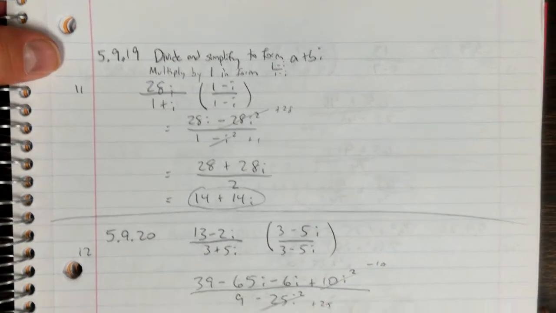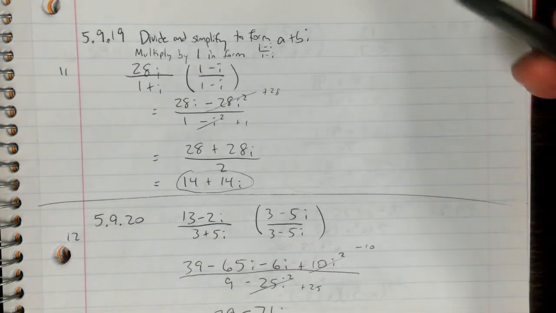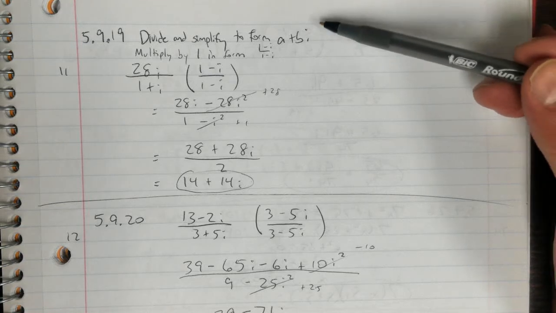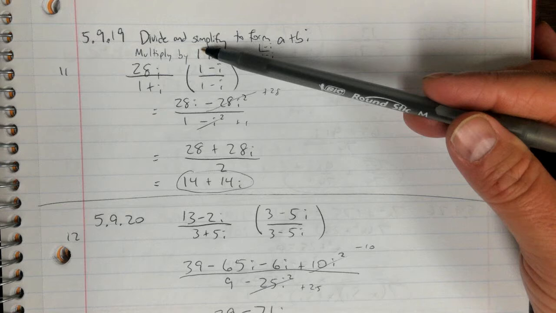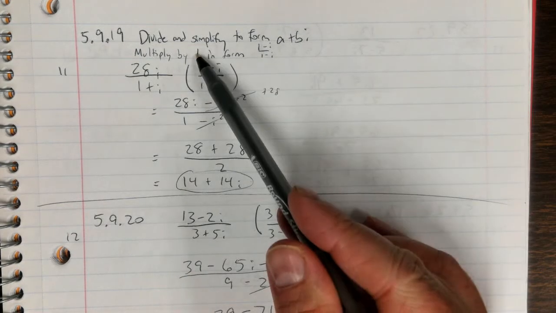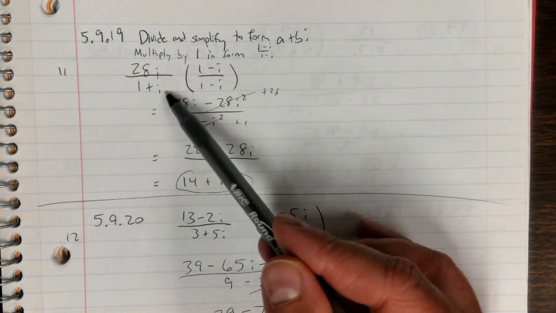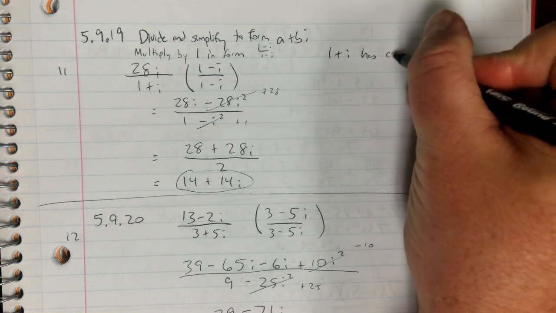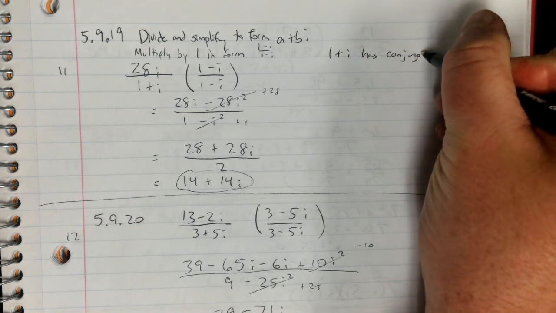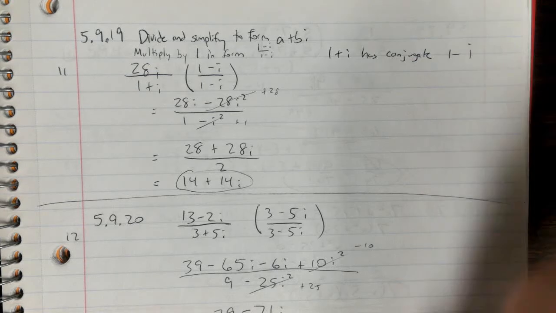Okay, so our next one we have divide and simplify to the form a plus bi. So in this case we want to multiply by 1 using our conjugate, and so if you have 1 plus i, it has conjugate 1 minus i.